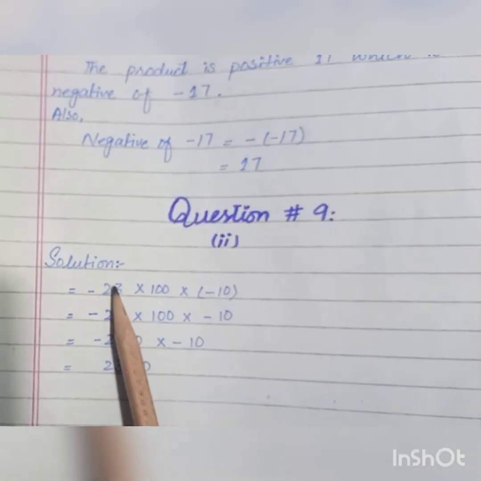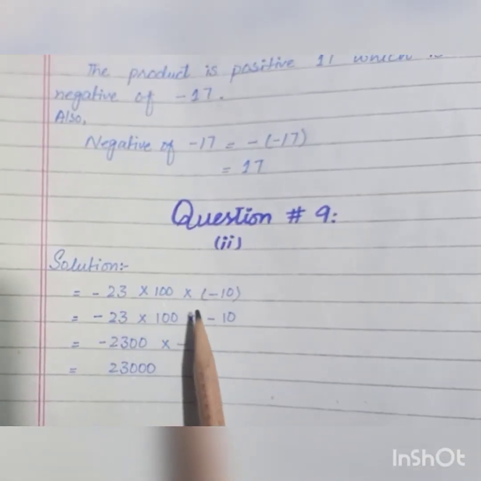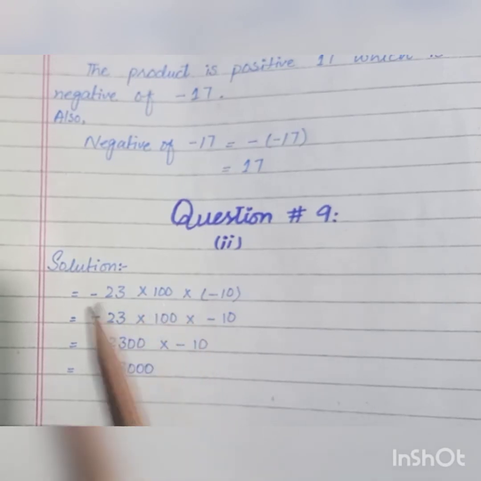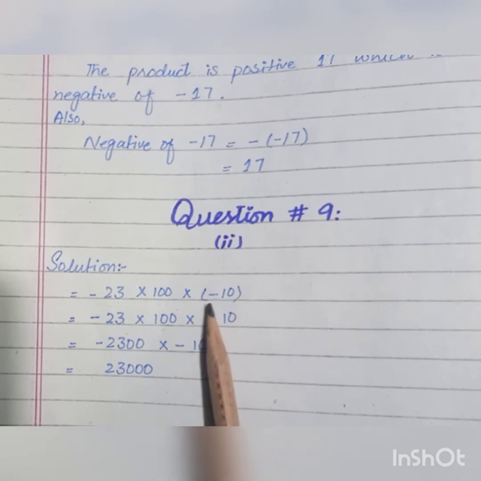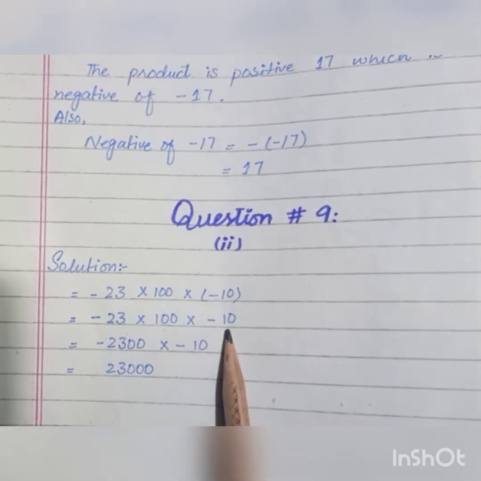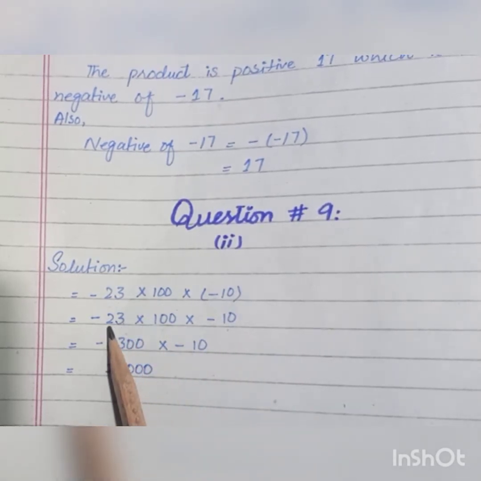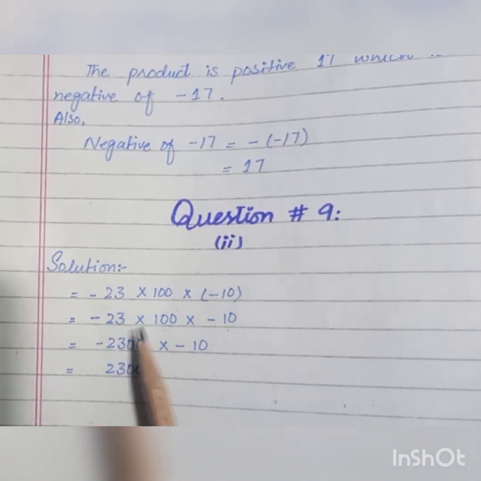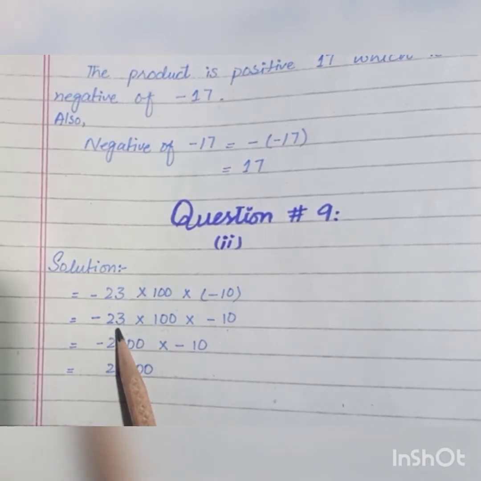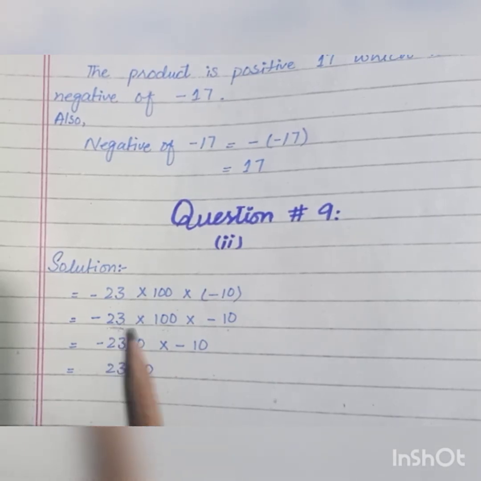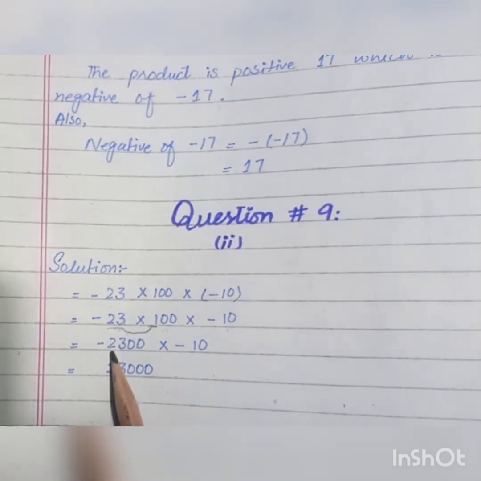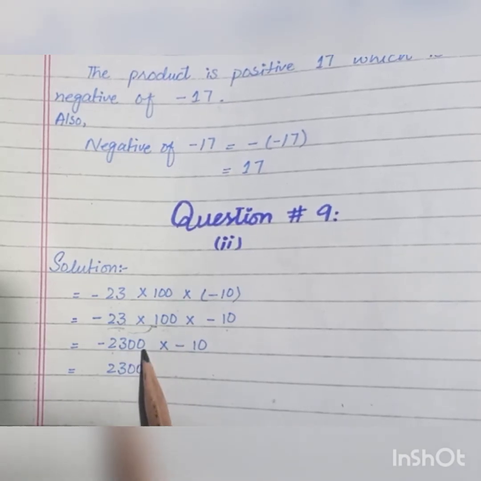You can see here the solution. Minus 23 multiplied by 100 multiplied by minus 10. Students, minus 23 will be as it is, multiplied by 100, and minus 10 as it is. Now let's multiply 23 by 100. You can easily multiply any integer by 100. As you can see here, if we multiply 23 by 1, the answer will be 23 and 2 zeros will be as it is.